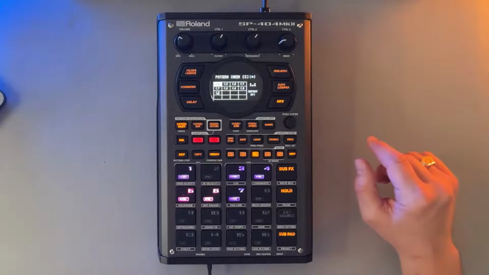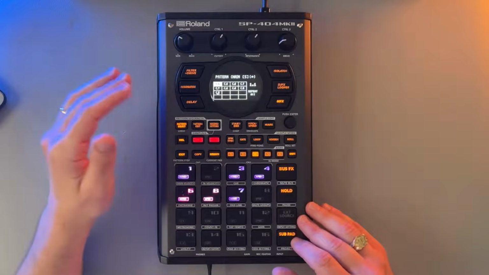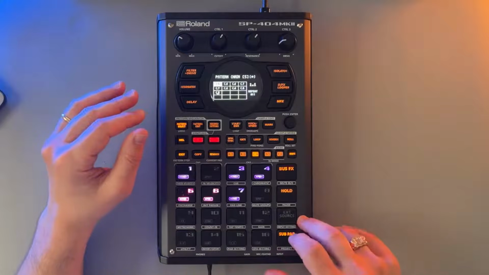Okay, I think that worked. All right. I think it's been a minute since I've done pattern chaining, but I think all we have to do is just hit sub pad. There we go. All right.